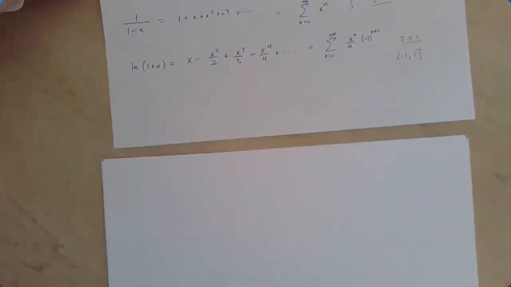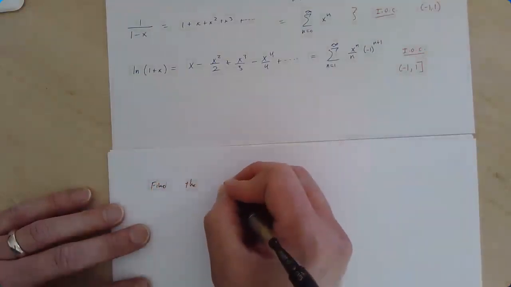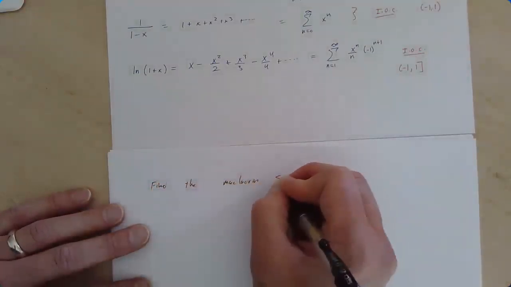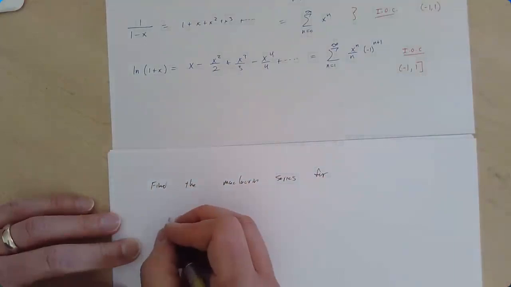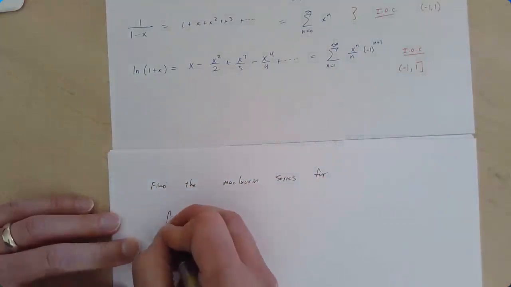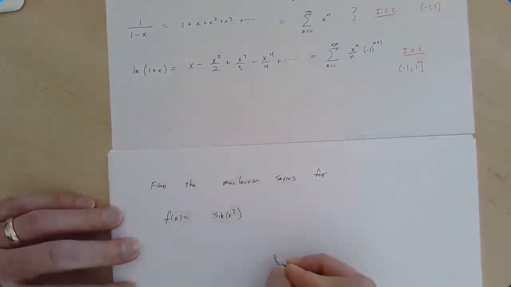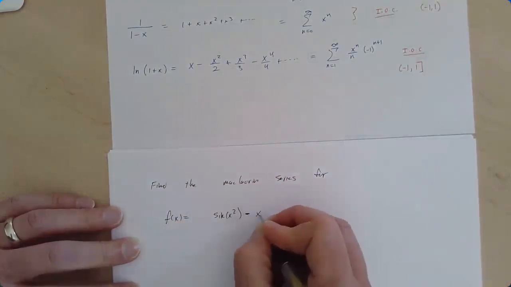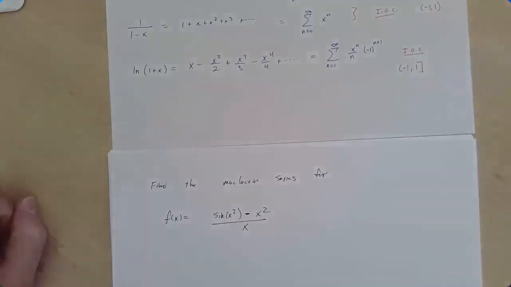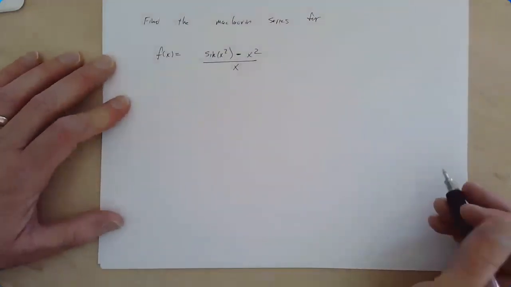So let's say someone said, I want you to find the Maclaurin series for f of x equal to sine of x squared minus x squared, all over x. Seems kind of funky, but it's not that bad. I suppose you could simplify this maybe, but I don't think I really want to.